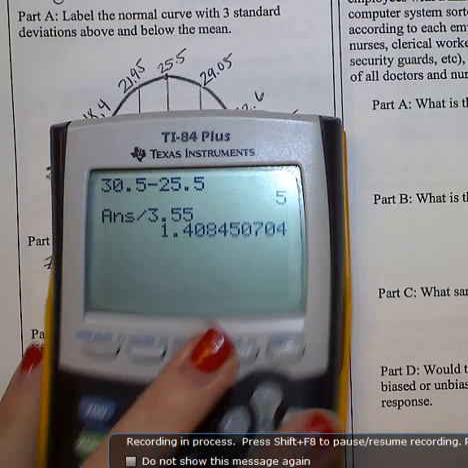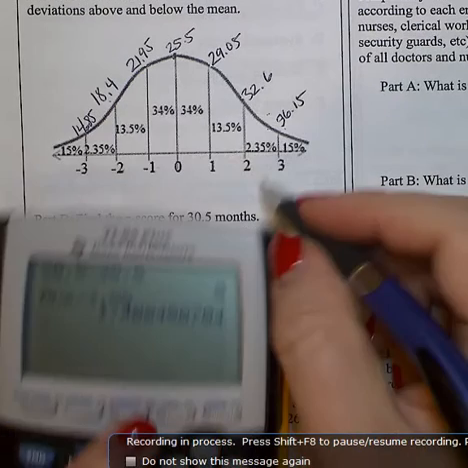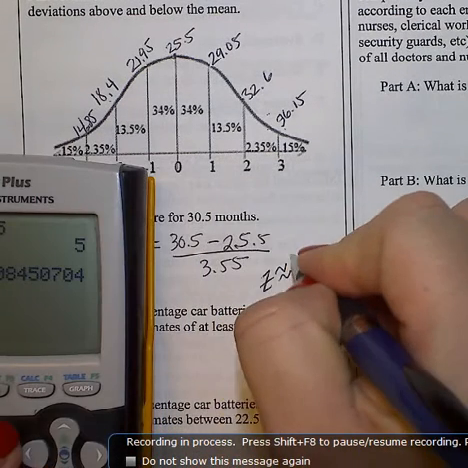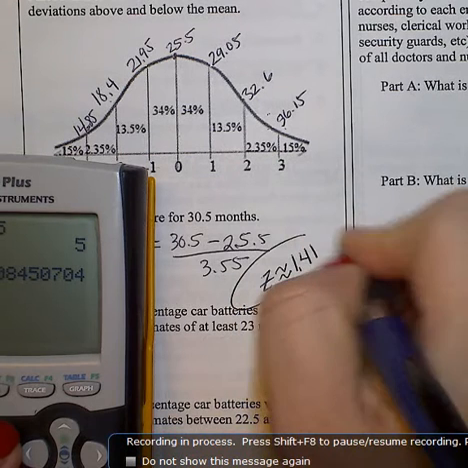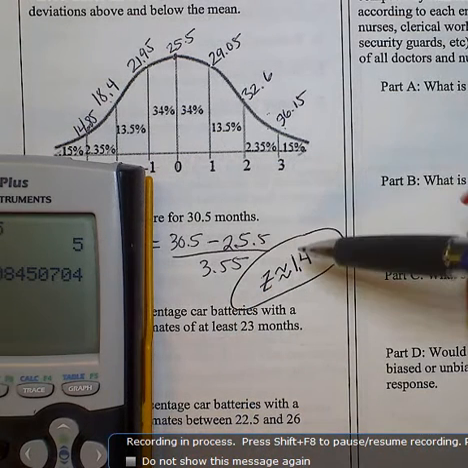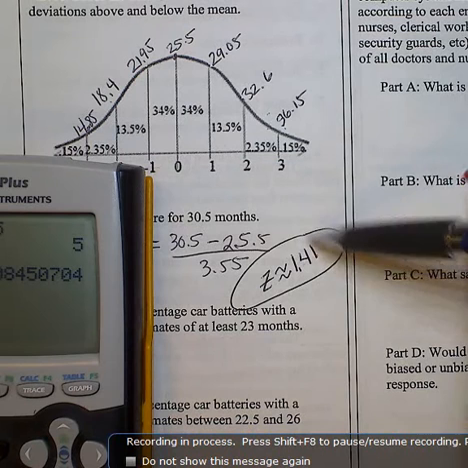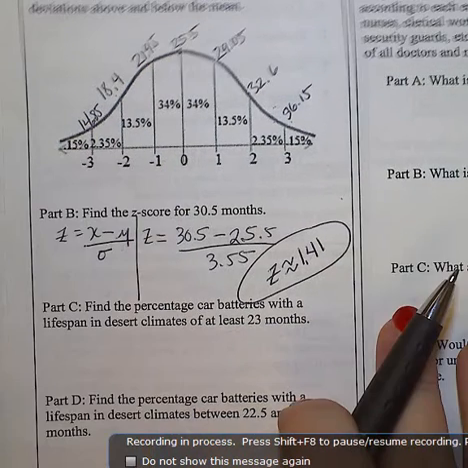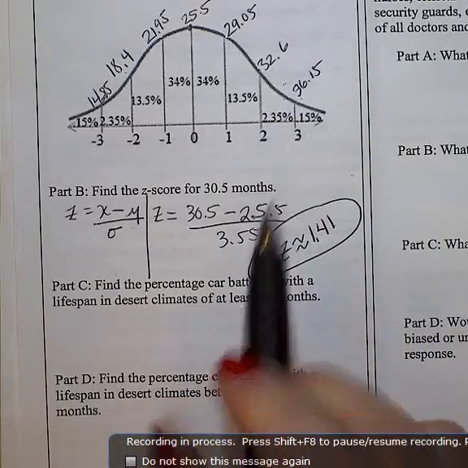Okay, and although it doesn't say round to, I'm going to round here to the nearest hundredth. So it's approximately 1.41. Now, how do you know to round to the nearest tenth or the nearest hundredth? It should state in this problem what to round to. I should say it should have stated what to round to.